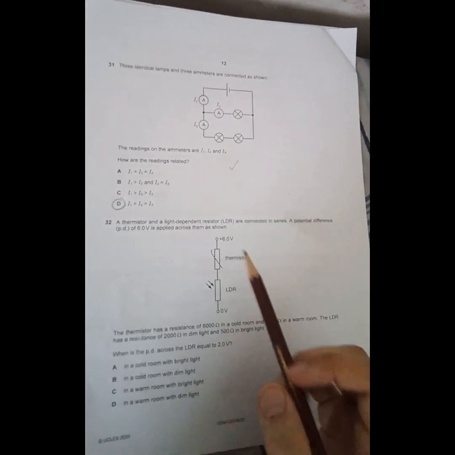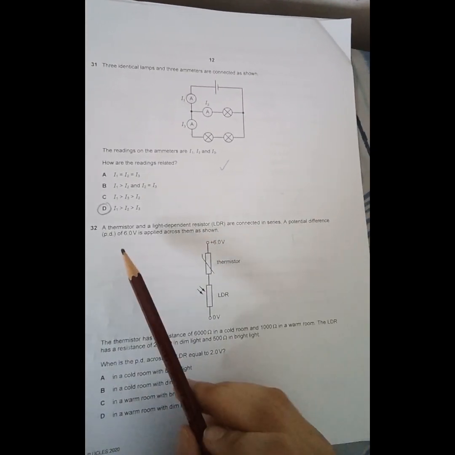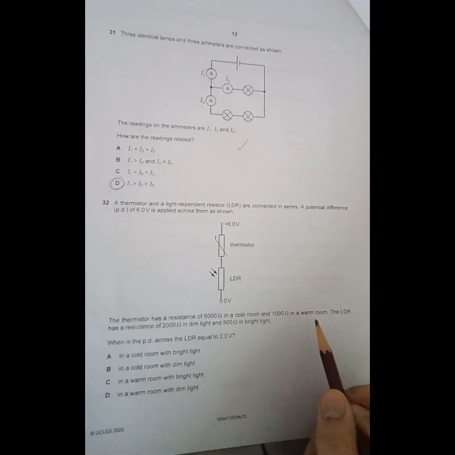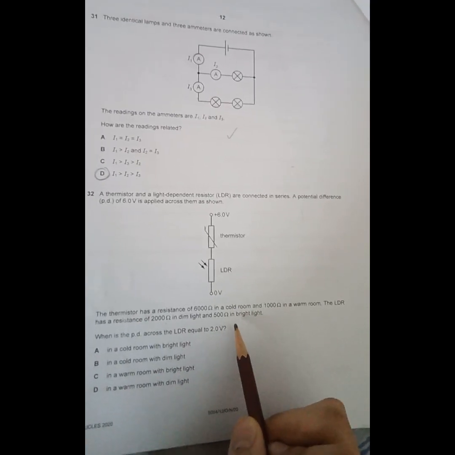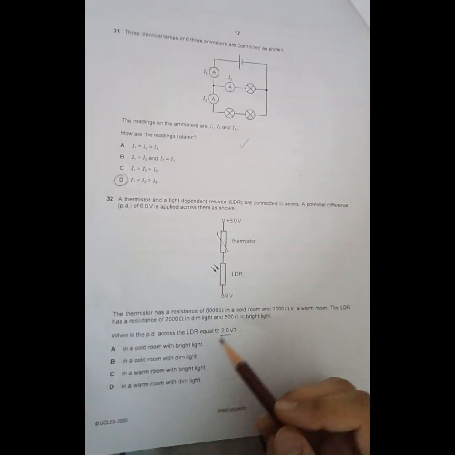A thermistor and light dependent resistor LDR are connected in series. A potential difference of 6 volts is applied across them as shown. The thermistor has a resistance of 6000 ohms in a cold room and 1000 ohms in a warm room. The LDR has a resistance of 2000 ohms in dim light and 500 ohms in bright light. Why is the potential difference equal to 2 volts? Okay, so I think the answer is C, and let me explain to you why.